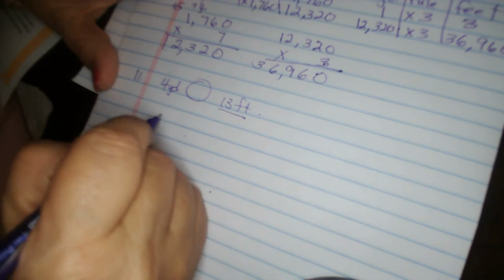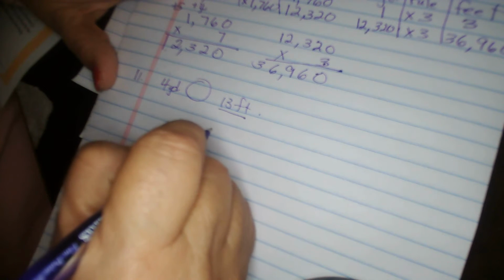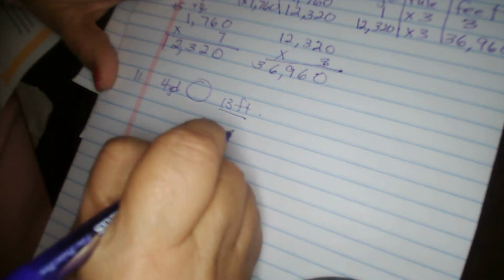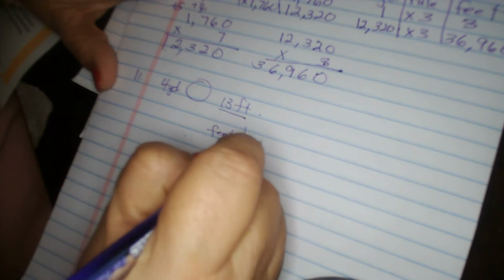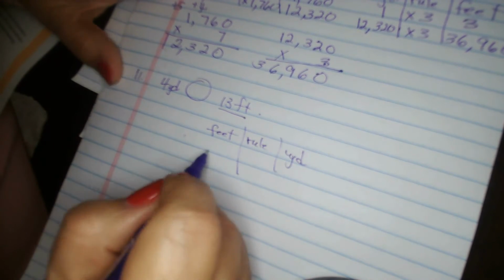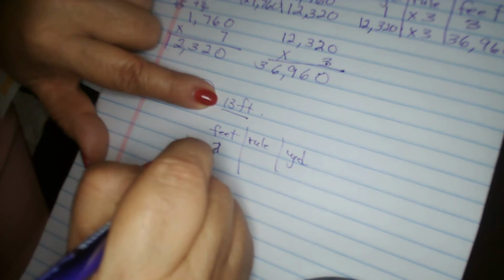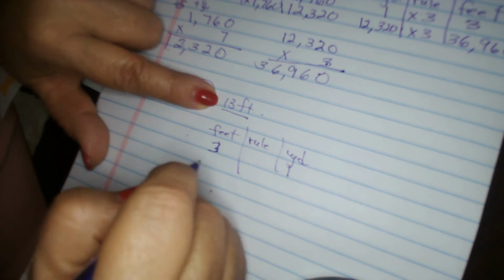So I'm trying to work that out. Okay, so let's go ahead and do feet, my rule, to yards. Okay, well, if I have 1 foot, oops, it's 3 feet for every 1 yard.